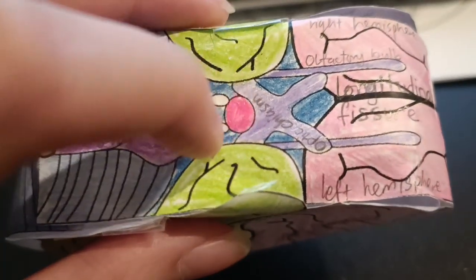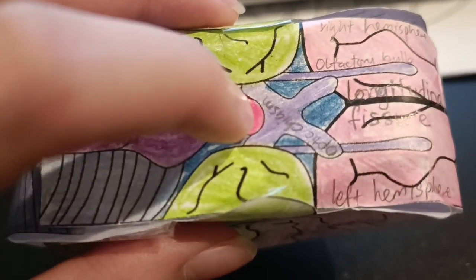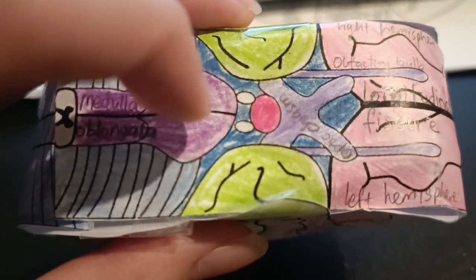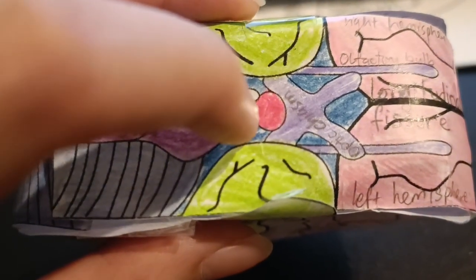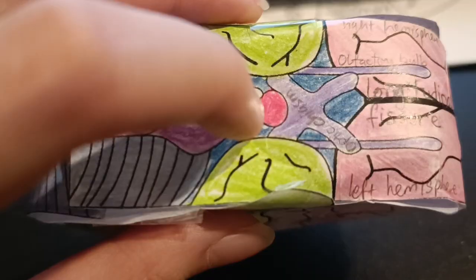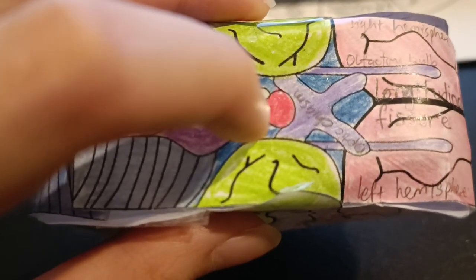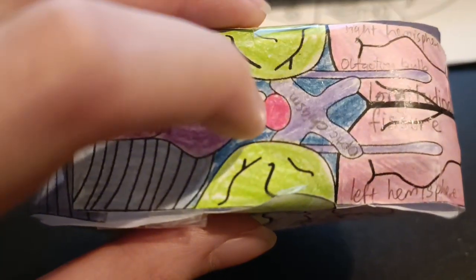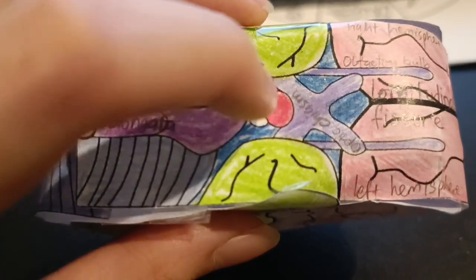Next, we have this thing over here. This is the pituitary gland. It is a small gland that makes and controls many of our hormones. It's also called the master gland because it tells the other glands in the body what to do. The pituitary gland controls growth, metabolism, blood pressure, and reproduction.